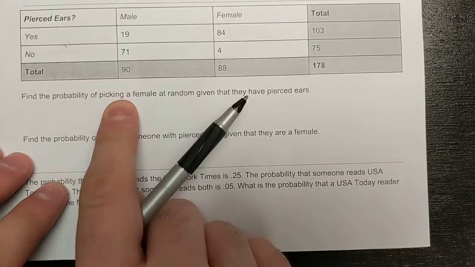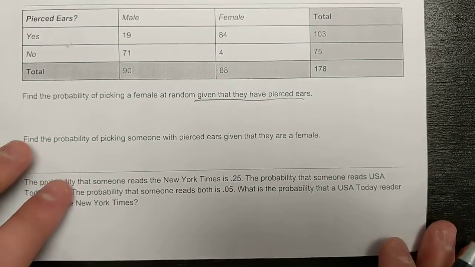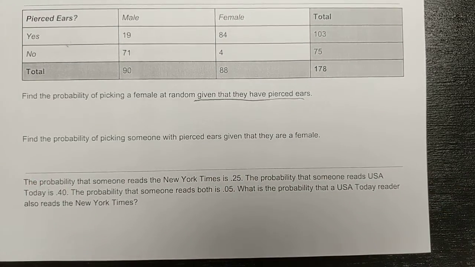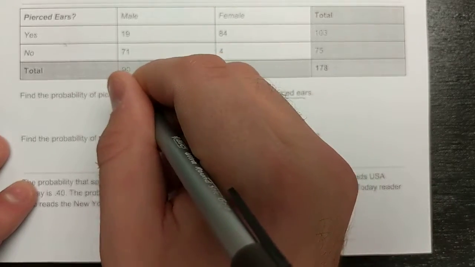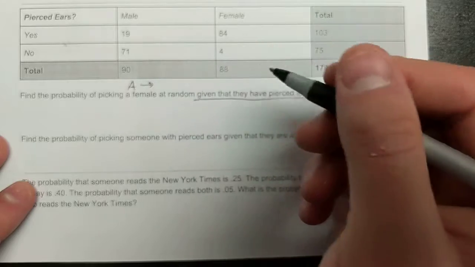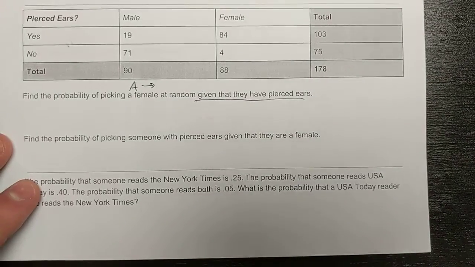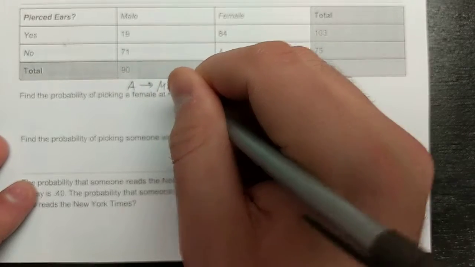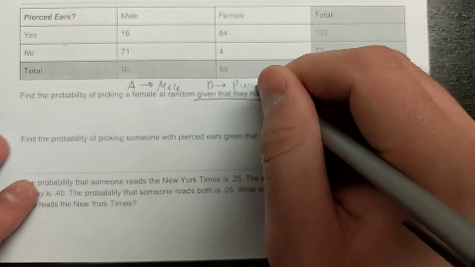Find the probability of picking a female at random given that they have pierced ears. All right, so it's actually kind of helpful if we just call these things A and B. So let's call A male, and B is going to be pierced ears.